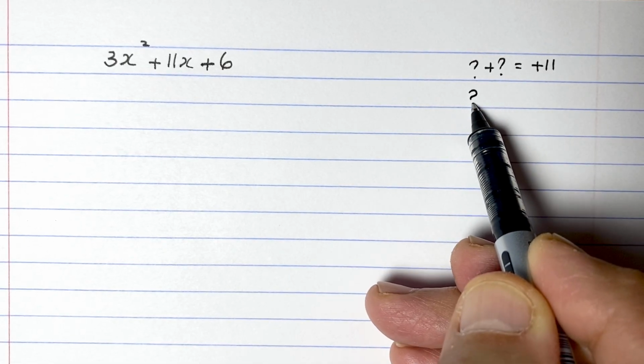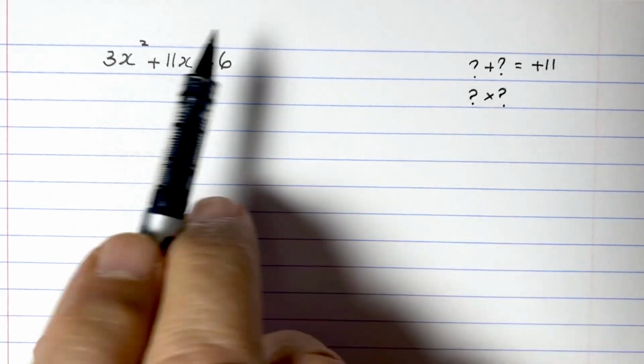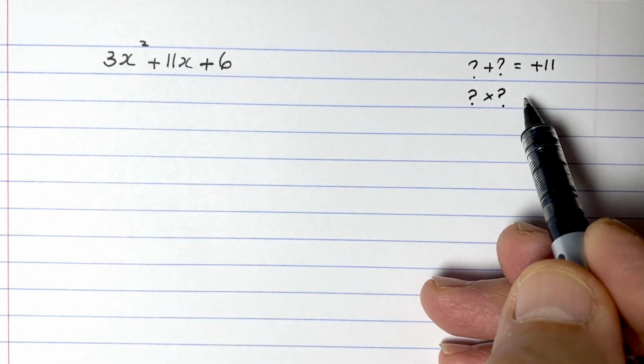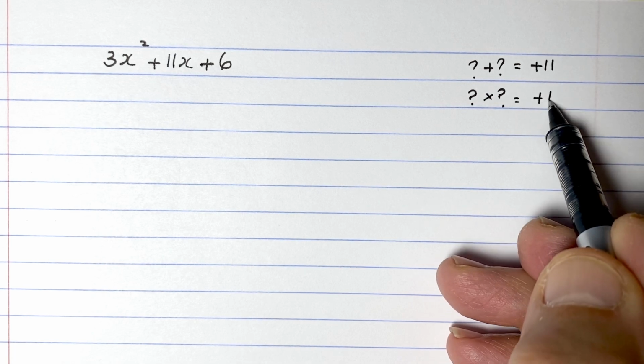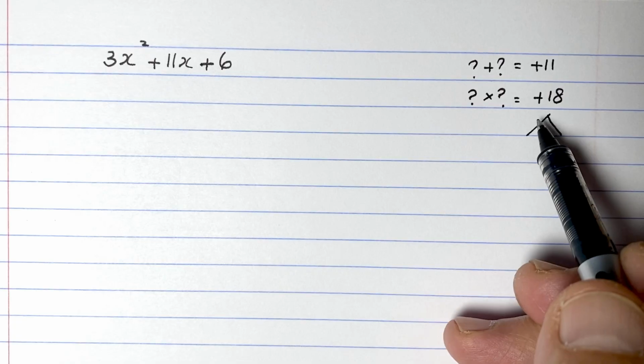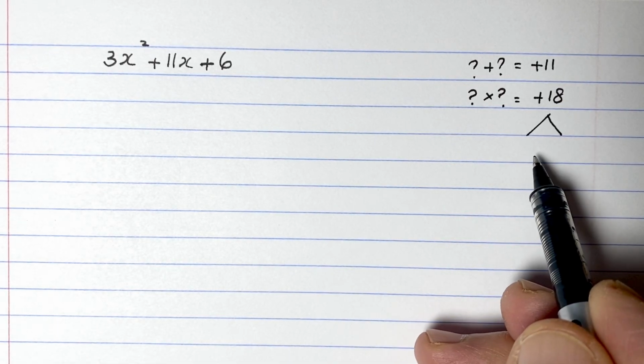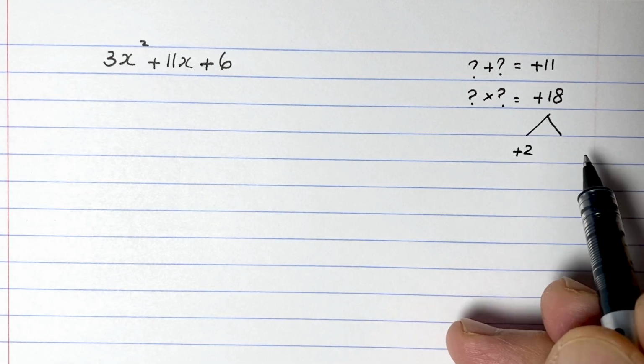No matter which method you use, this is the same for both. And when you multiply, 3 times plus 6 is plus 18. What two numbers multiply to give me plus 18 and add up to plus 11? Must be 2 and 9 then. Plus 2, plus 9.